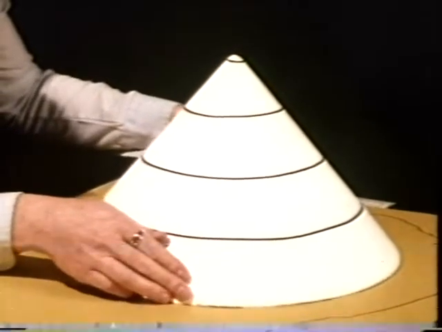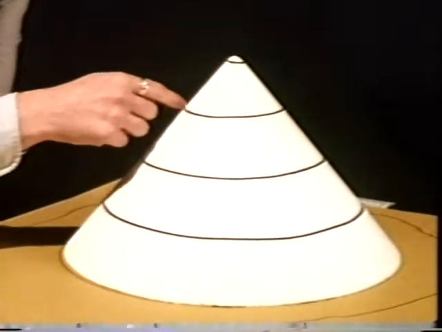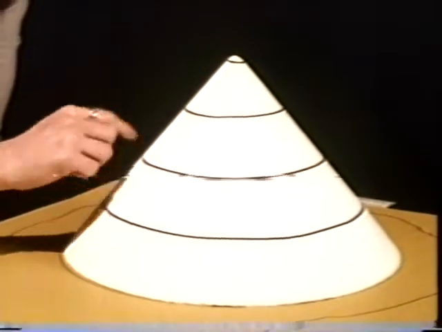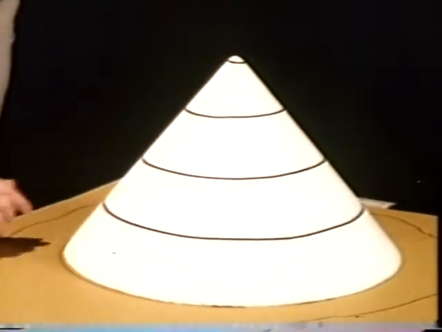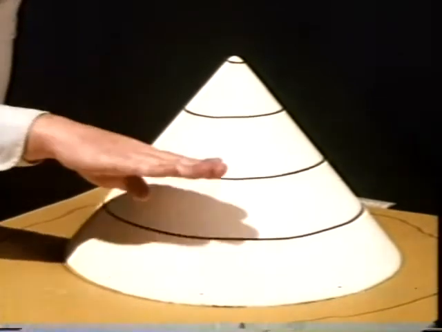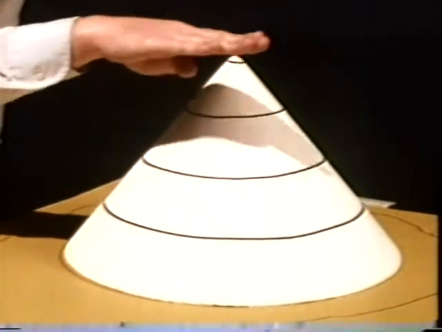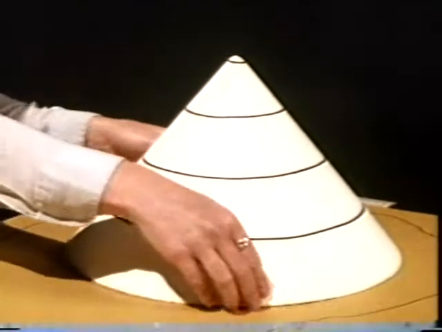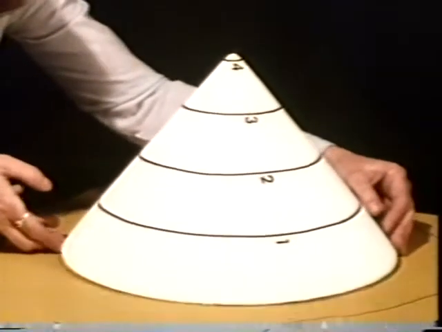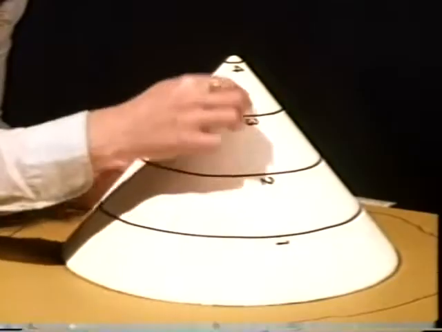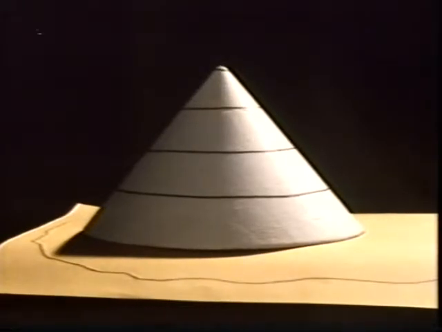This mountain has got lines on it, and the lines that run right the way around are absolutely on the level. And the distance between each level is exactly the same. I've marked the levels 1, 2, 3, 4. That shows that it's getting higher. Now, let's look at this from above.